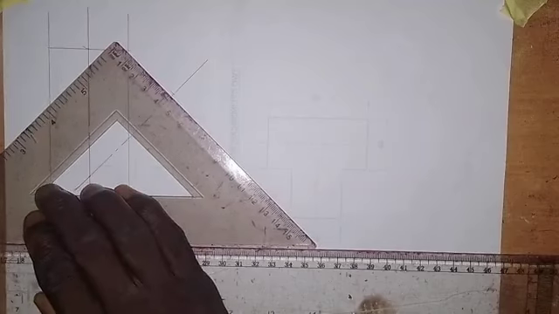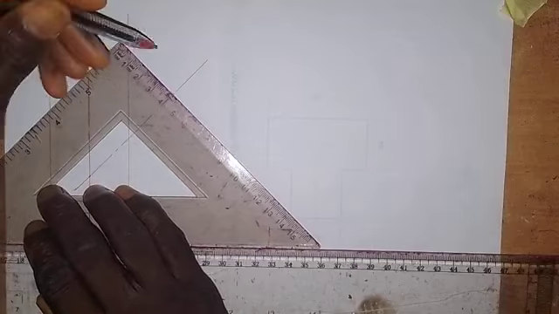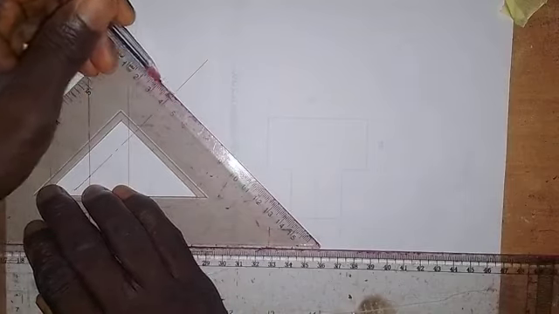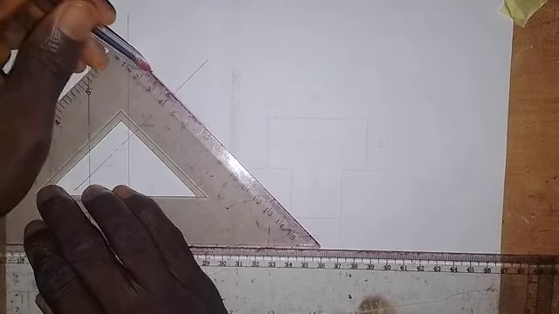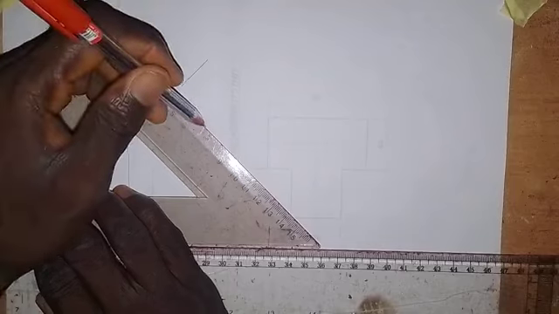Okay, because 45 plus 45 will give us 90 degrees. So here we draw this line of any length, so it's at a right angle to the center line here. The next thing that we are going to do is this.